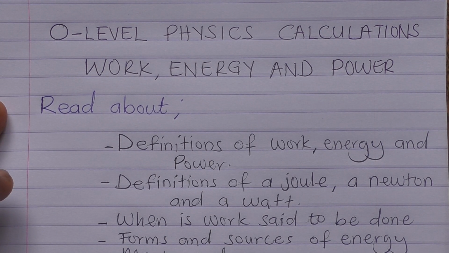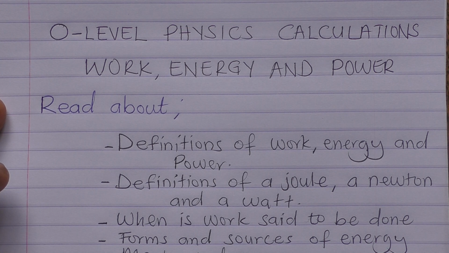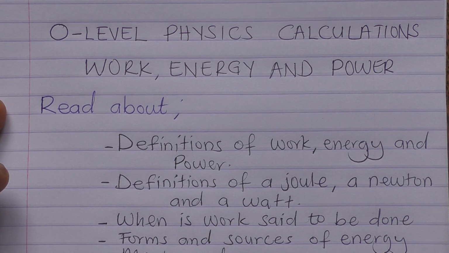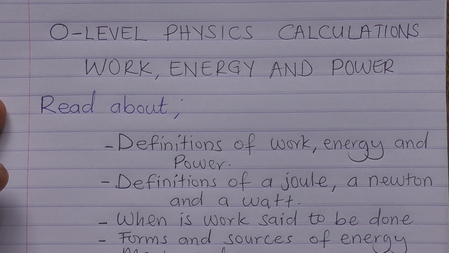I welcome you to our lesson where we shall be looking at the O-level physics calculations from work, energy, and power. This is where we shall be doing calculations from. Otherwise, before we look at calculations, it is very paramount that we read about the definitions of work, energy, and power. The definitions include their SI units, that is a joule, watt, and also what a Newton is.